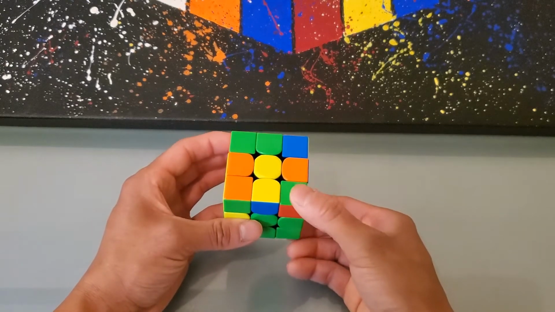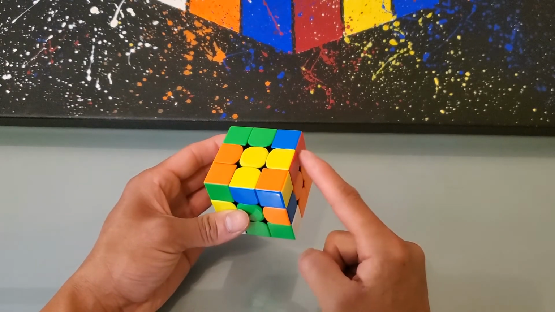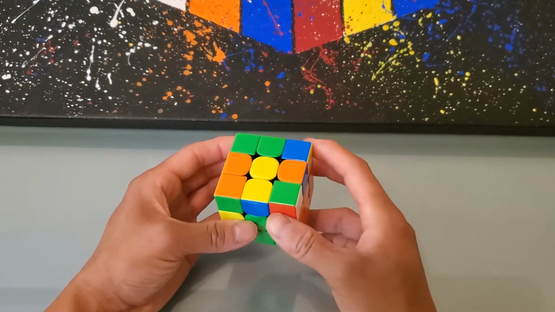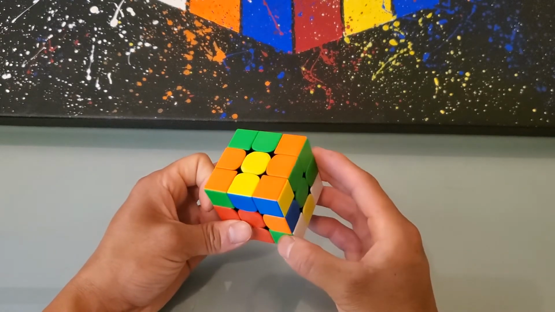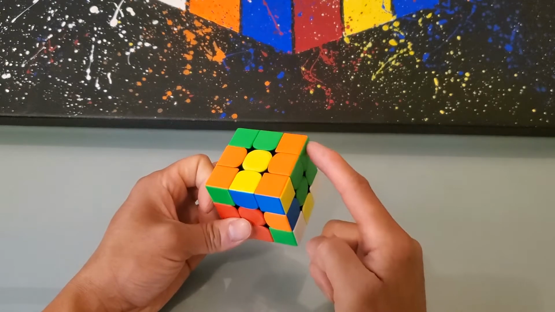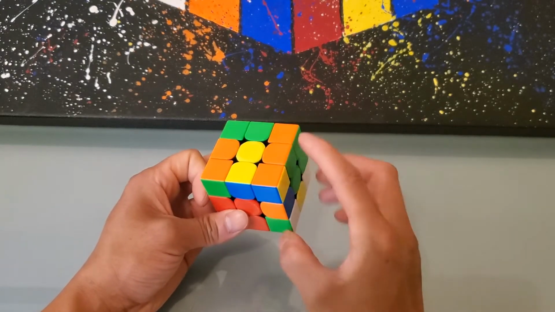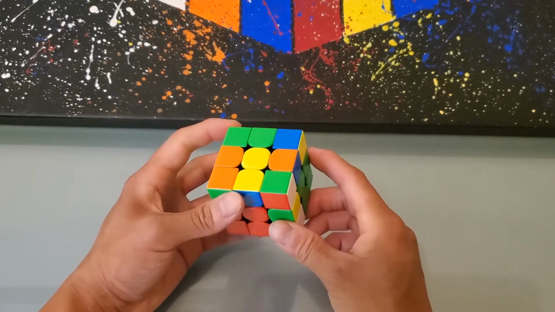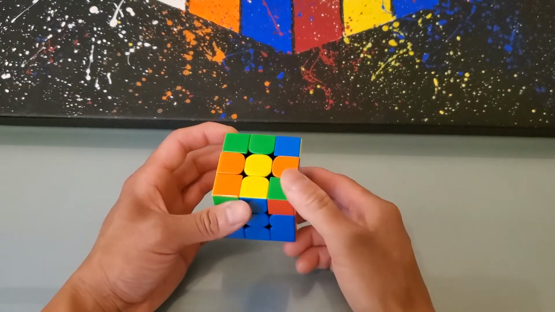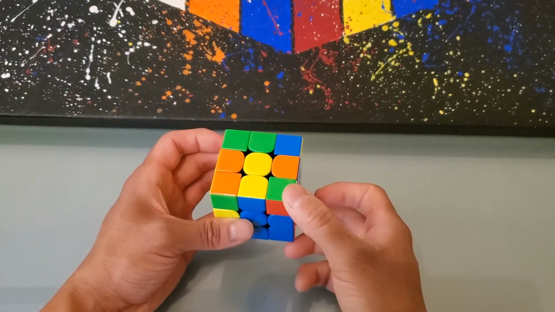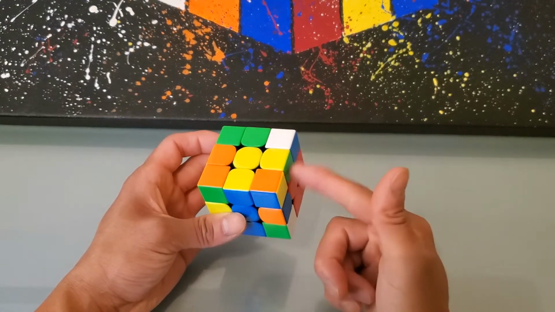I will bring this right side down, making sure that this is an empty slot. If I were to do this, that is not an empty slot. You will destroy this pair and you'll do extra work for yourself, okay? So if it's not an empty slot, make sure that there's an empty slot to the back by rotating the bottom 2 layers. I can bring this down towards me, empty slot, good to go.